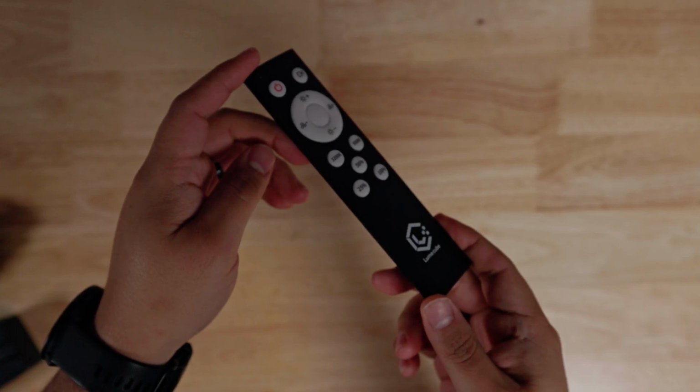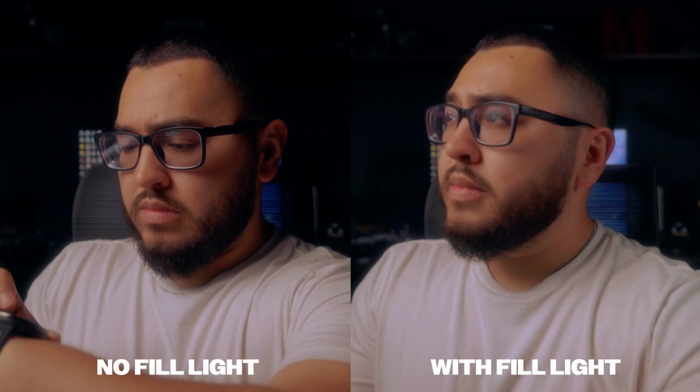Oh, and it comes with this cool little remote too. Check this out. Oh, use the remote to turn on the light. How awesome is that? But you see what happened to these shadows? They just went ahead and basically not completely disappeared. It became a lot softer and it looks a lot better. So again, this is with the fill light.